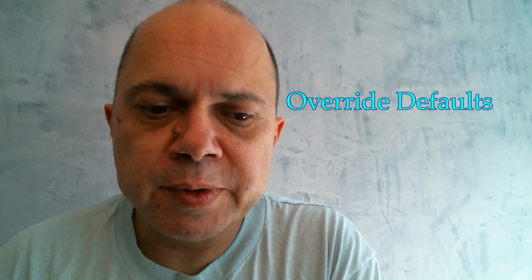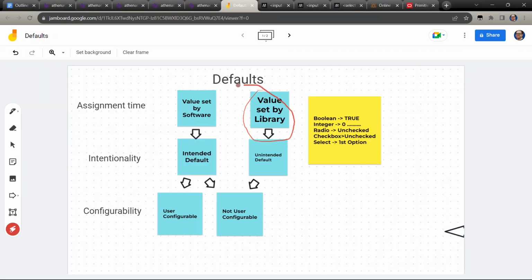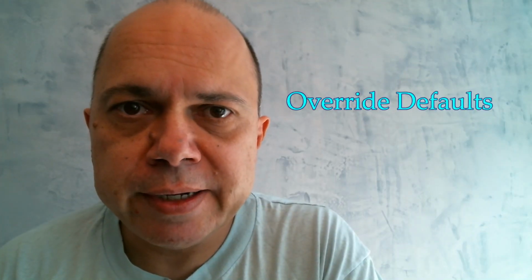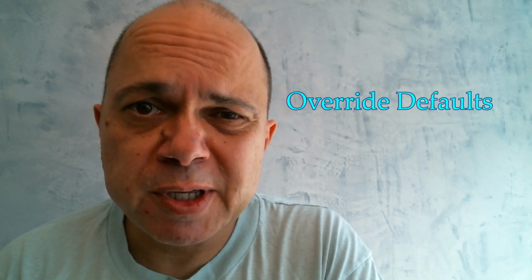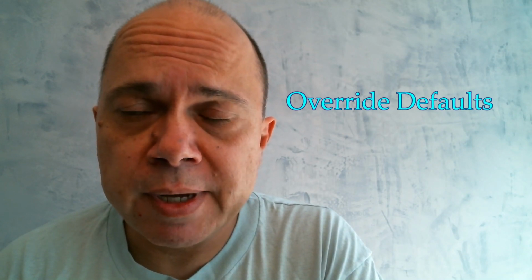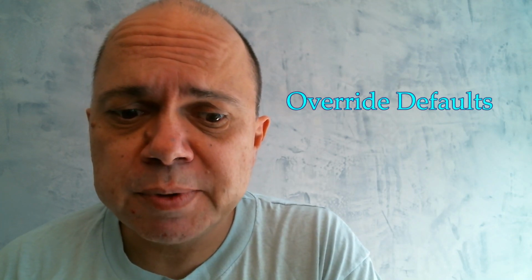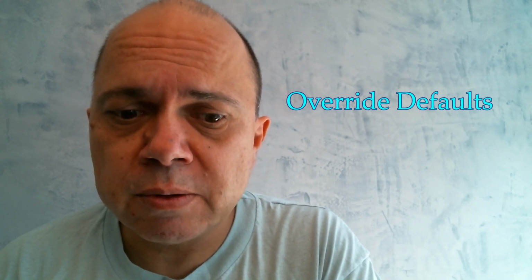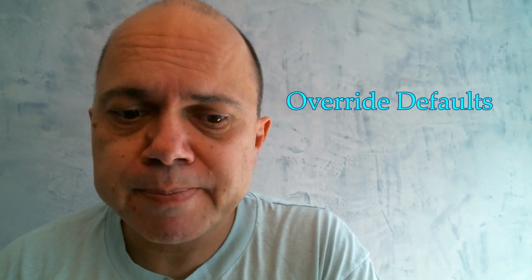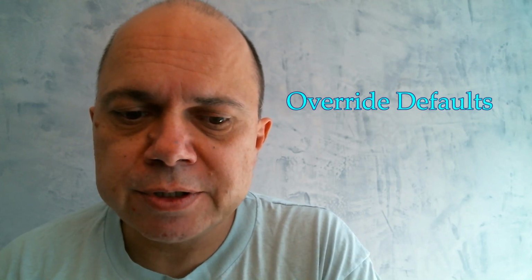So when we talk about the value that's set by the library, it could be something happening inside of your compiler and your actual specification. It could also have to do with the library. For example, we're going to be looking at HTML form elements and their particular defaults. But over here at the bottom, I'll start with a couple of them that you see in a statically typed language.